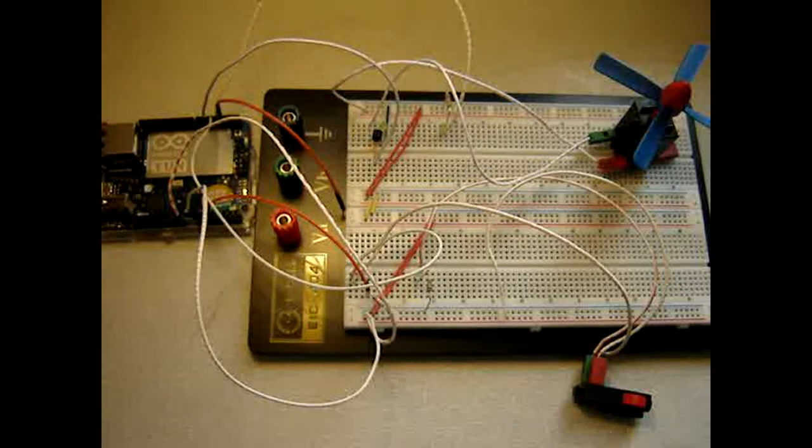So this is bad. Let me bring back the 101. Compile and upload again. This is actually not good.